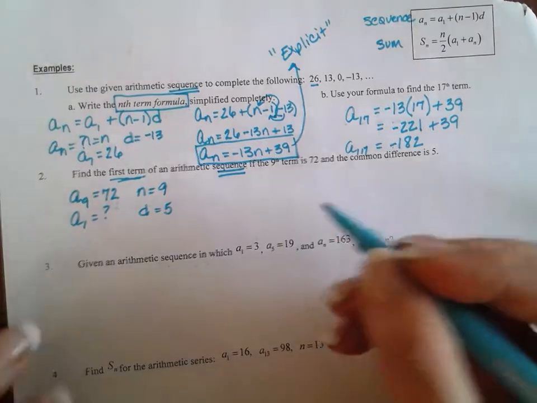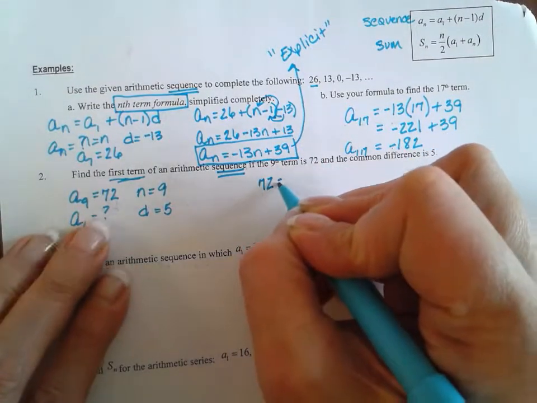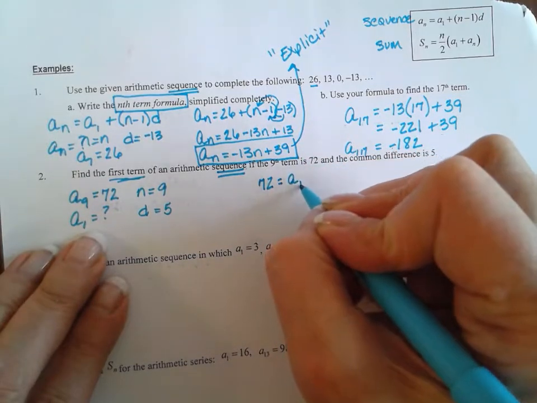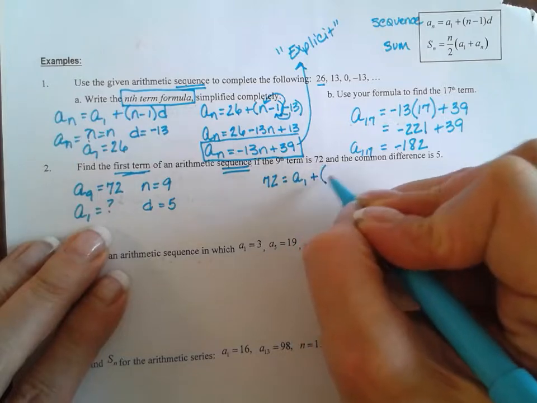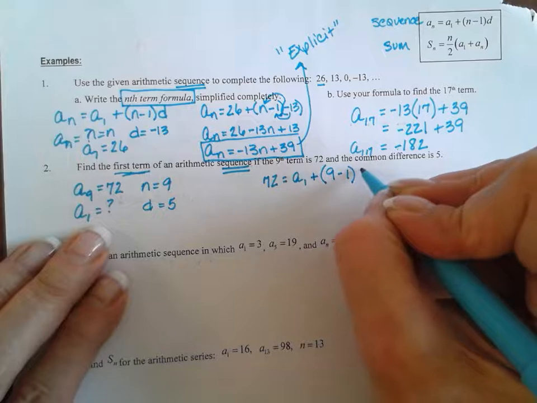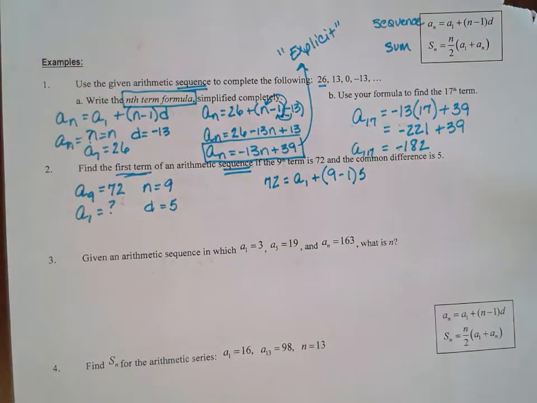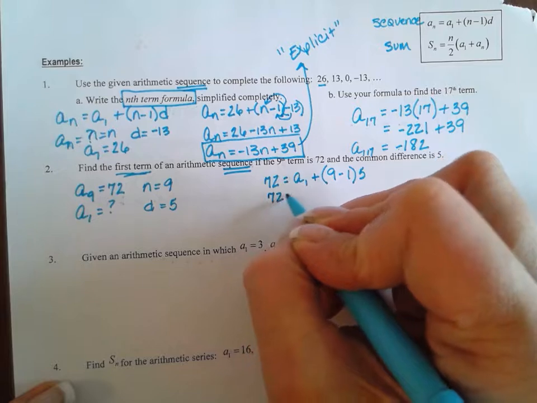Plug and chug in the formula. So I have 72 is equal to the first term, which is what I'm looking for, plus my one term that I know, and the common difference of 5. Good? All right, so let's simplify.